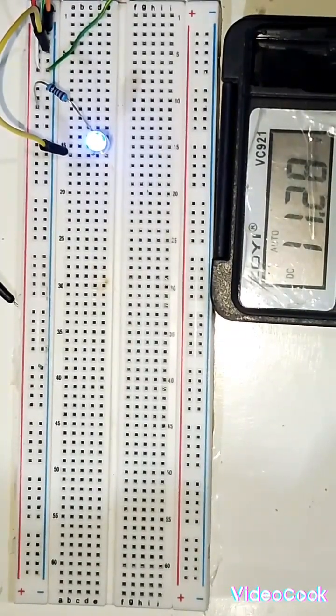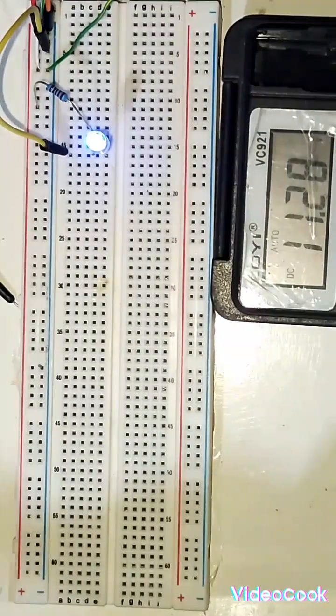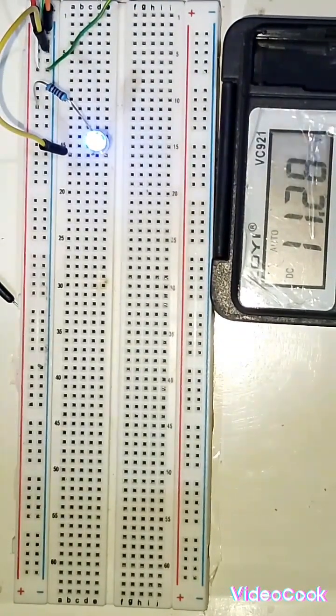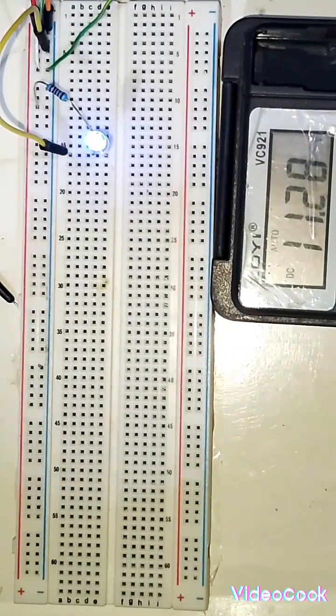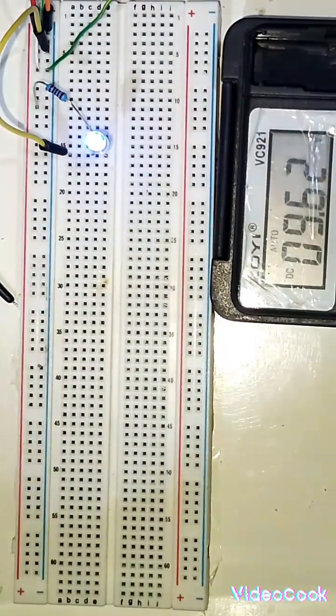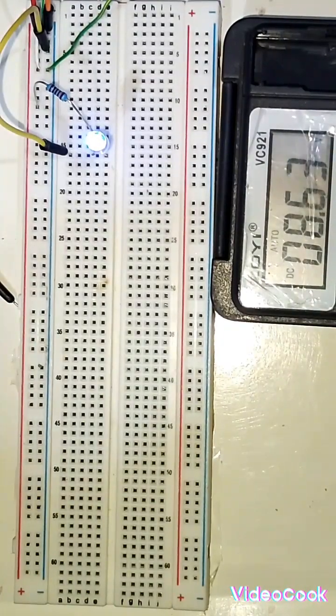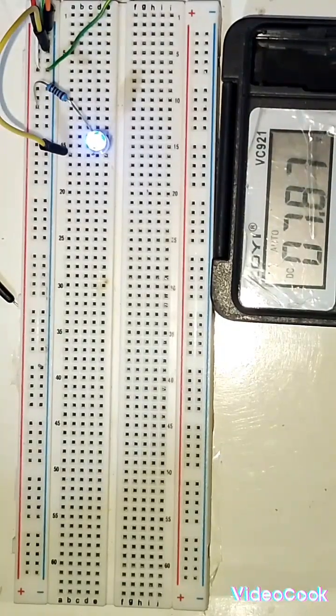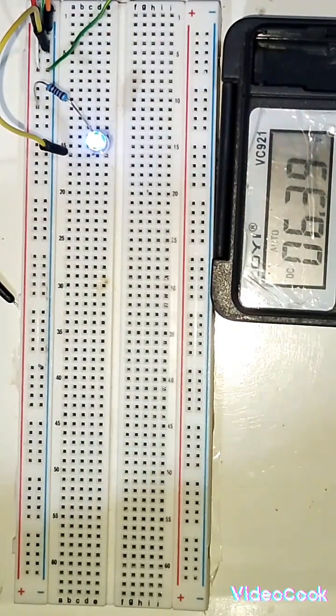Now I'm going to reduce the voltage to about 5 volts. Let us see how bright the LED will be. So right now I'm reducing it: 9, 8, 7.